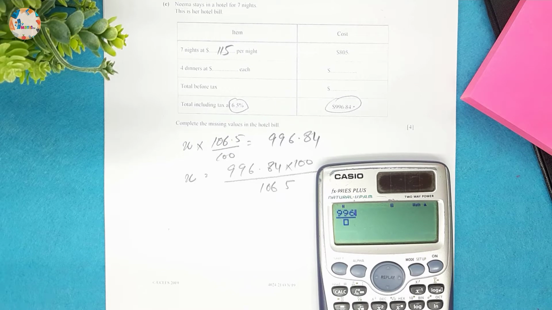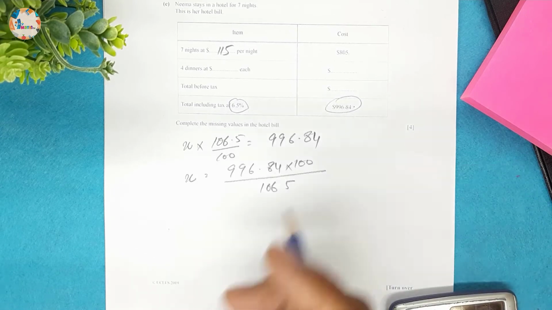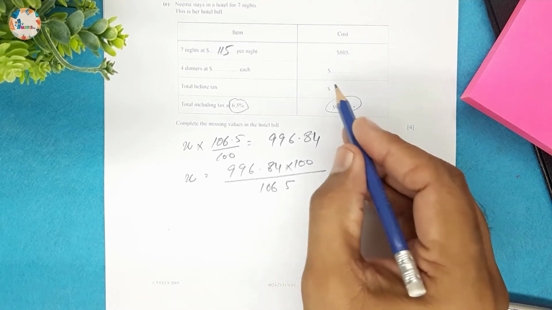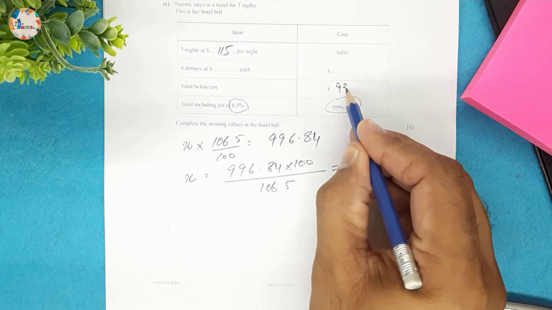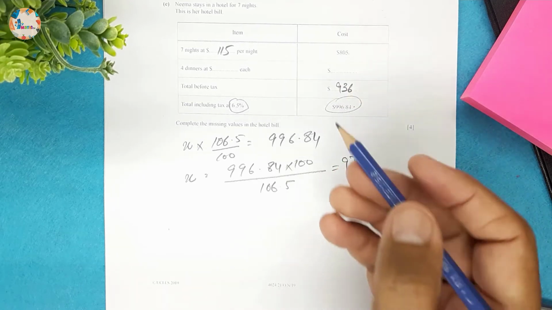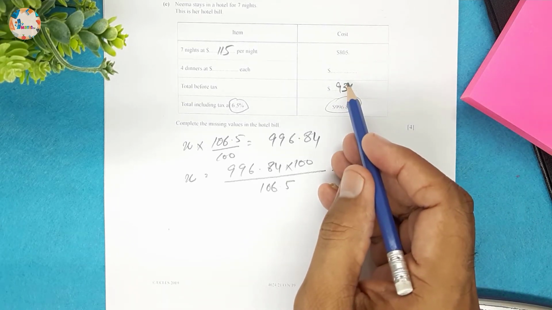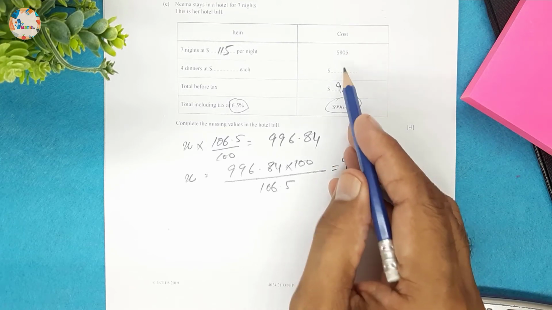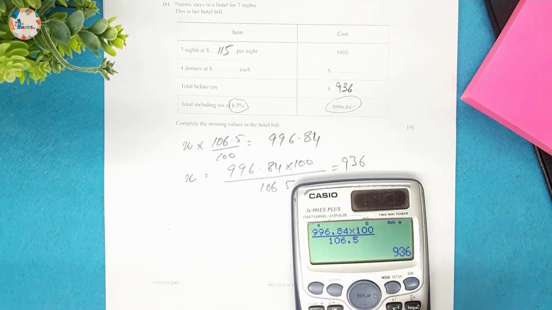So 996.84 multiply by 100 and divided by 106.5, and this will be equal to 936. So 936 is basically the amount over here, and we can check the difference of 936 and this one will be this amount, which is for 4 dinners.